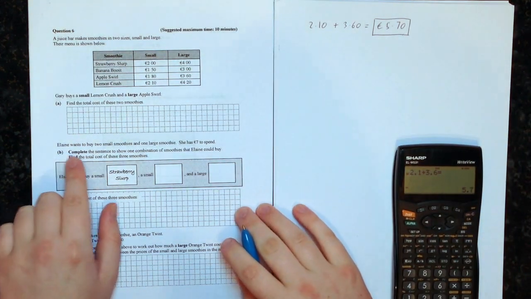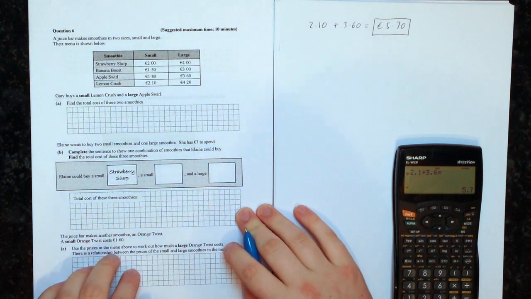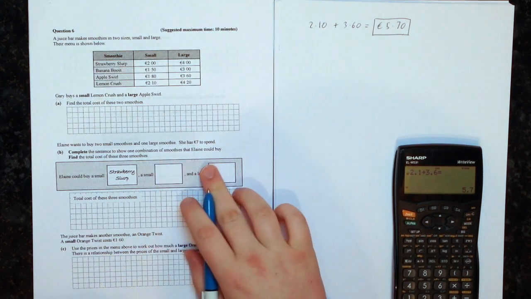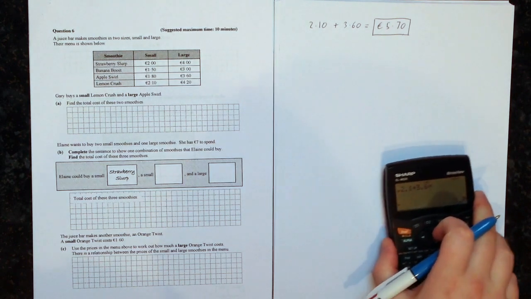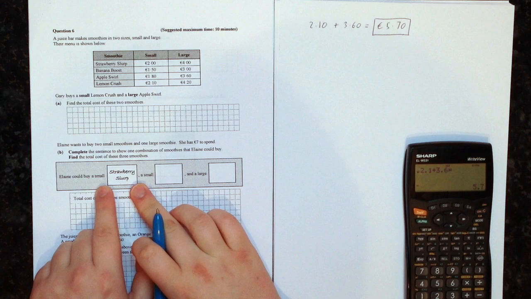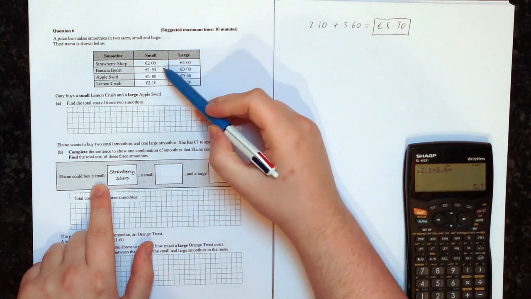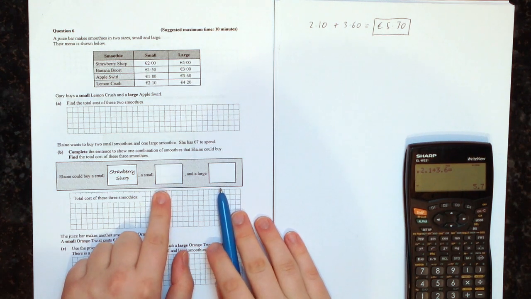Next, Elaine wants to buy 2 small smoothies and 1 large smoothie, and she has €7 in total to spend. So we want to complete the sentence to show the combination of smoothies that she can buy and find the total cost of those 3 smoothies. So we're given that she has to buy a strawberry slurp, a small one, so that'll cost €2. So that means she has €5 left over to spend on whatever we have here.